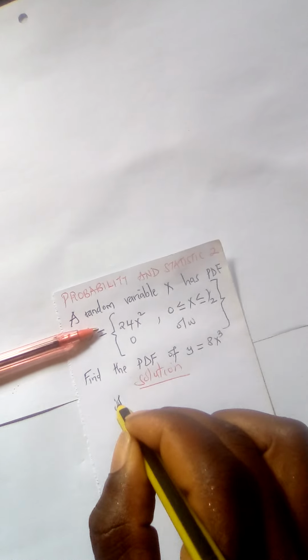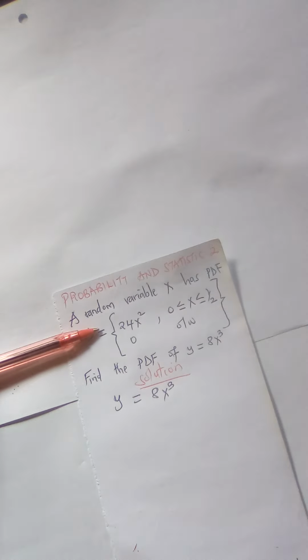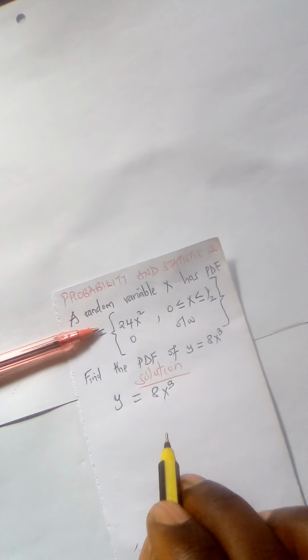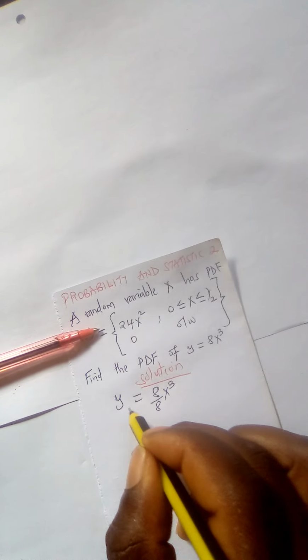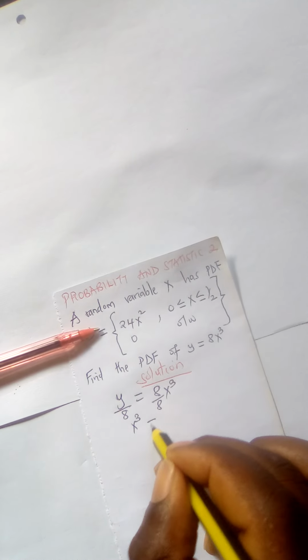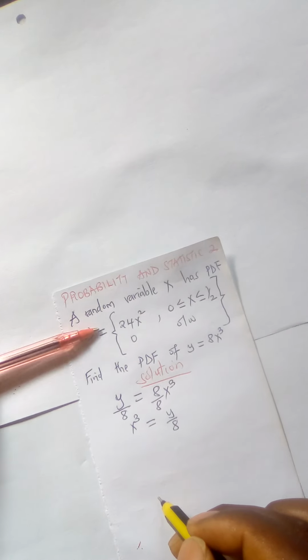So I'll write y equals 8x cubed. And how can I make x the subject of the formula? Step number 1, I divide by 8 so that I have x cubed equals y over 8. That should be your first step.